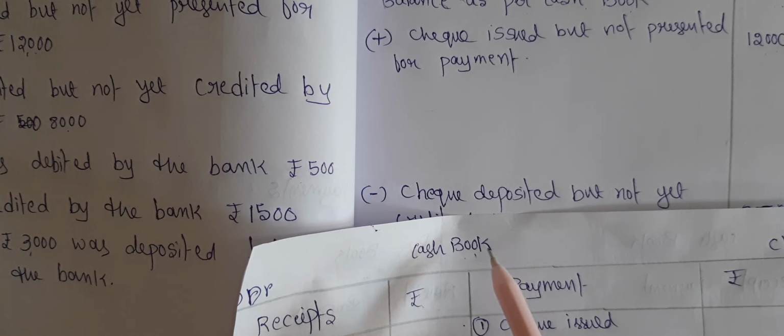No change in the balance means the balance of passbook is more compared to cash book. Compared to cash book, the passbook balance is more. It means what we have to do? We have to add to the balance as per cash book. Here, checks issued but not presented for payment, that is rupees 12,000. Okay, I hope this is clear to you all.